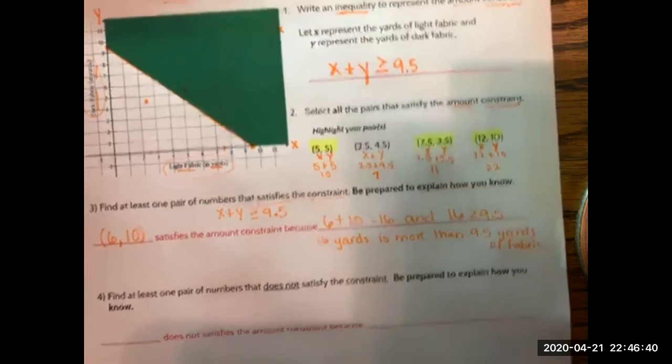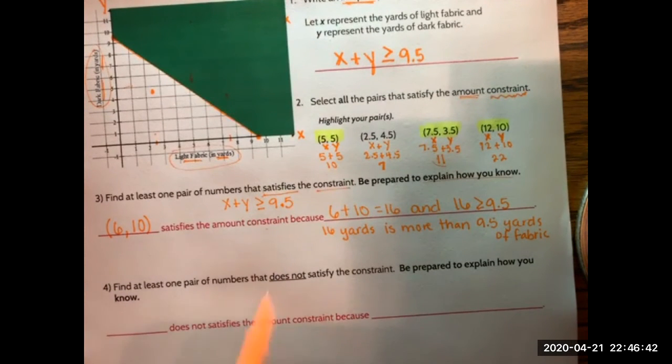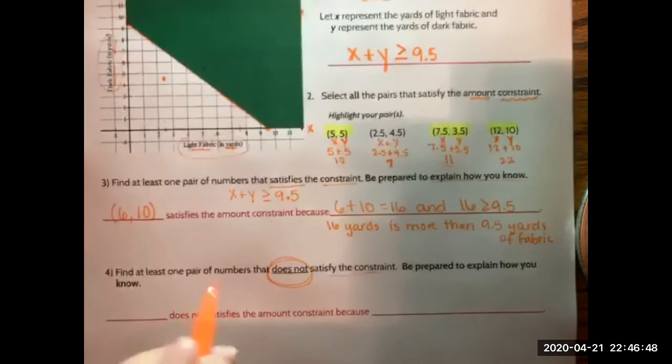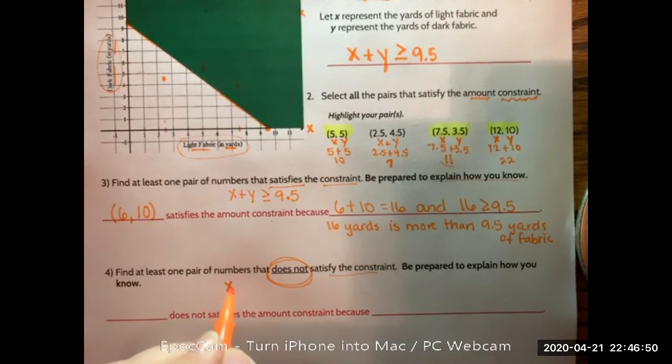Problem number 4 says find at least one pair of numbers that does not satisfy the constraint. In other words, if we were to substitute in our x plus our y, looking for it to be greater than 9.5, we would find that it is false instead of true.